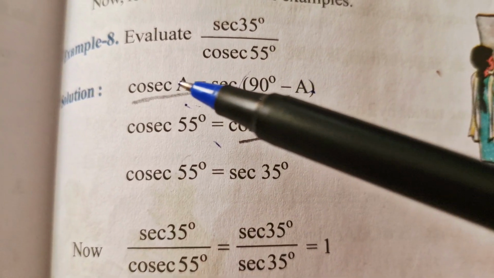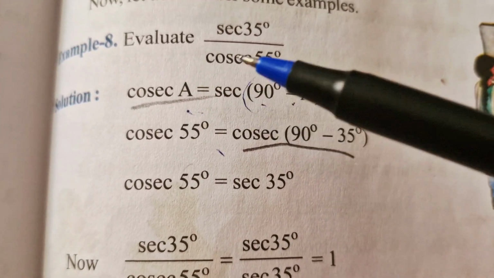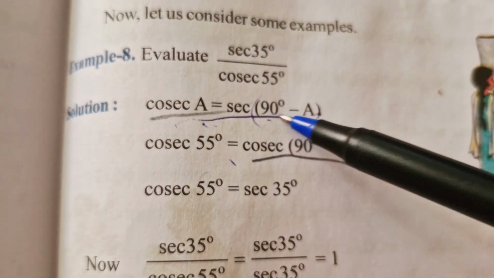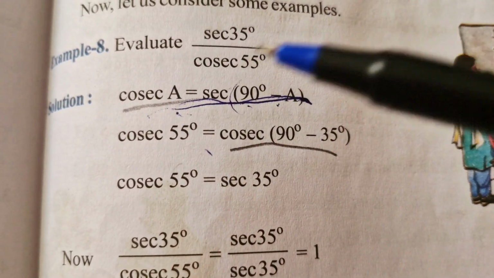So cosecant A is equal to secant of 90 minus A. Look here. This is one complementary angle formula that I told you.